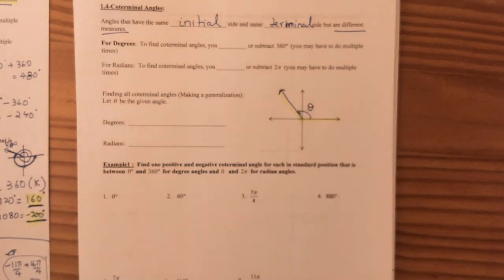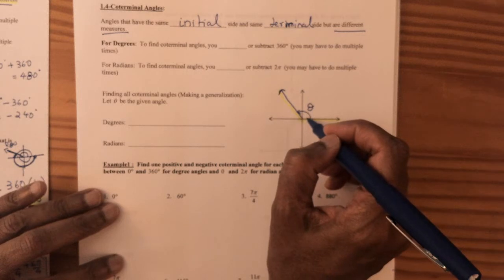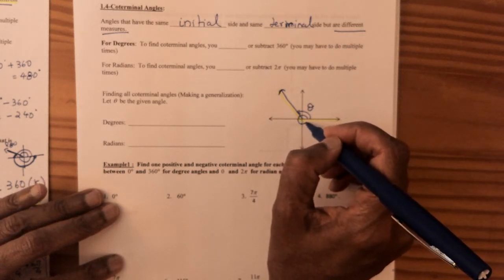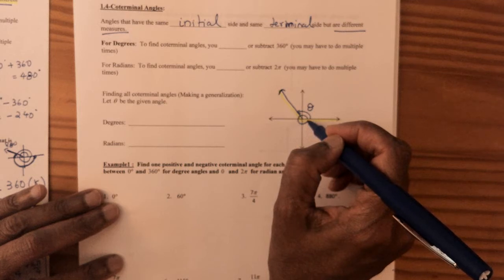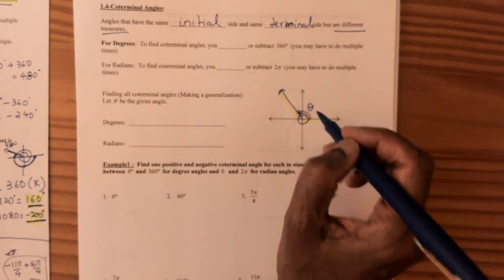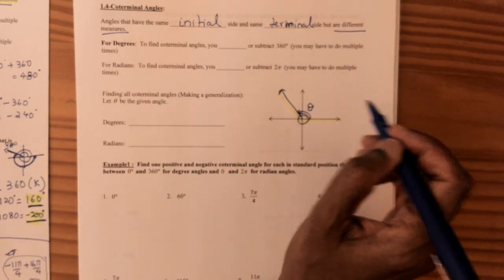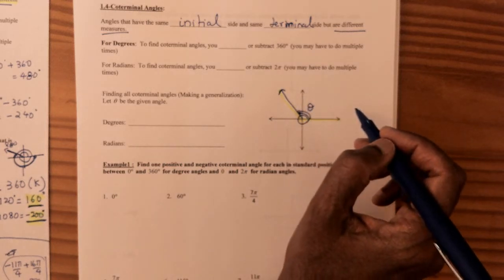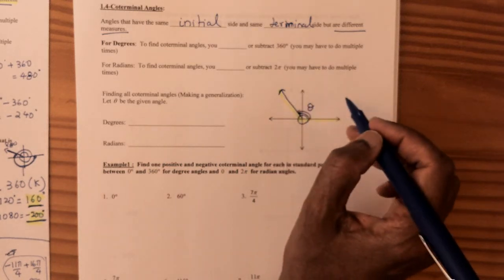But I can land up with the same initial side and terminal side if I go around the circle more than once. So I start from this initial side, I go around the circle 360 or 2 pi, or whatever, depending on whether you're measuring in radians or degrees, and then I land at the same spot. So this will be theta plus 360 degrees. Let's say this is 120, so 120 plus 360, whatever that is, is my positive coterminal.